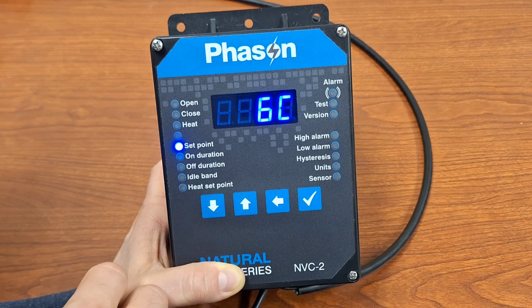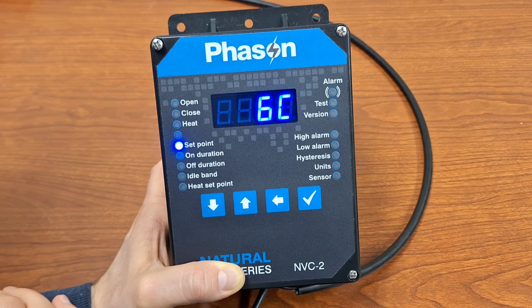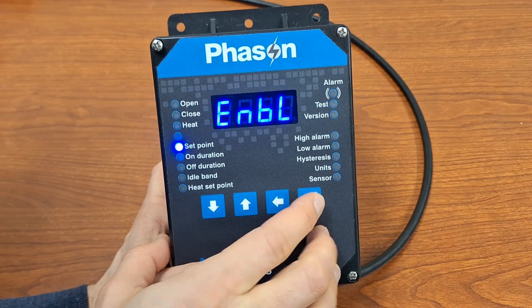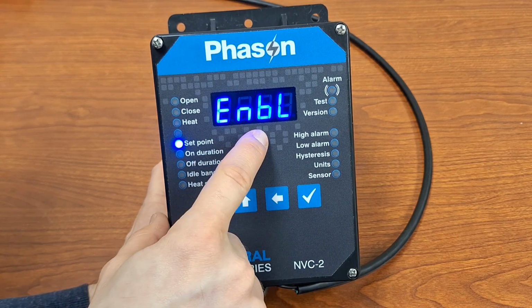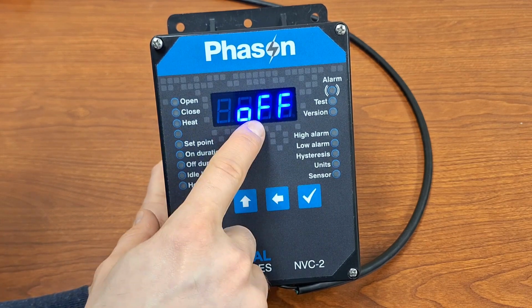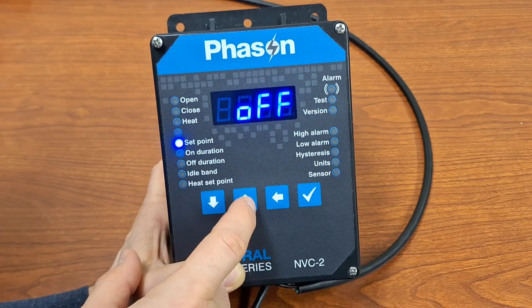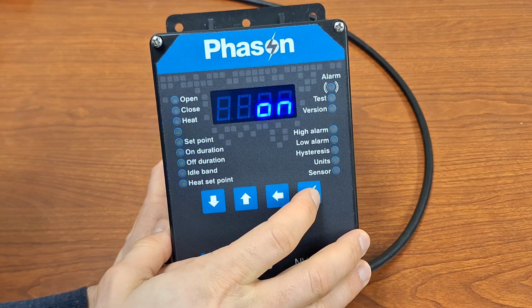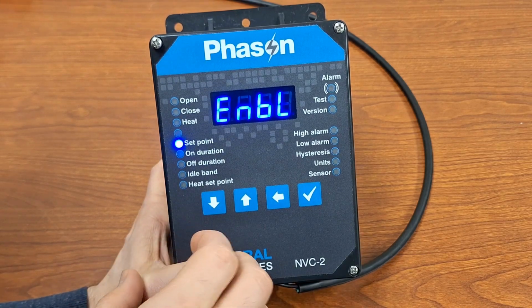And once we've set our time to the correct time, then we can go into the growth curve menu. So in here, first thing we've got is enable. So if we enter here, by default, it is off. But if we want to use it, we'll have to turn it on. So we'll turn it on, press enter.